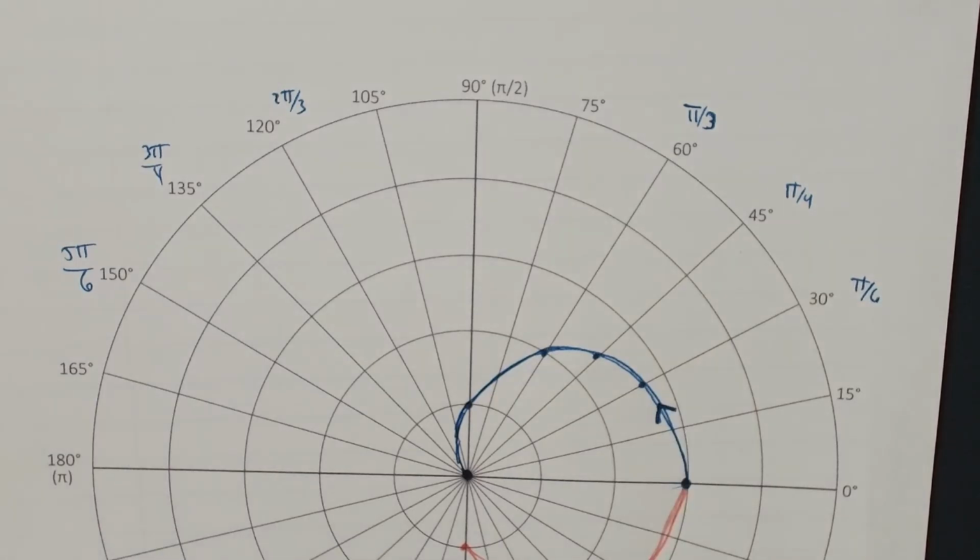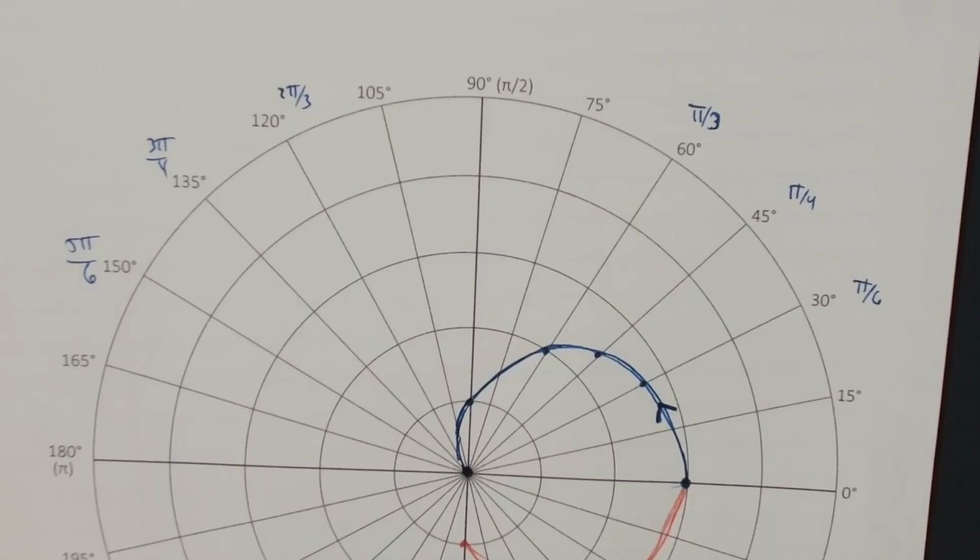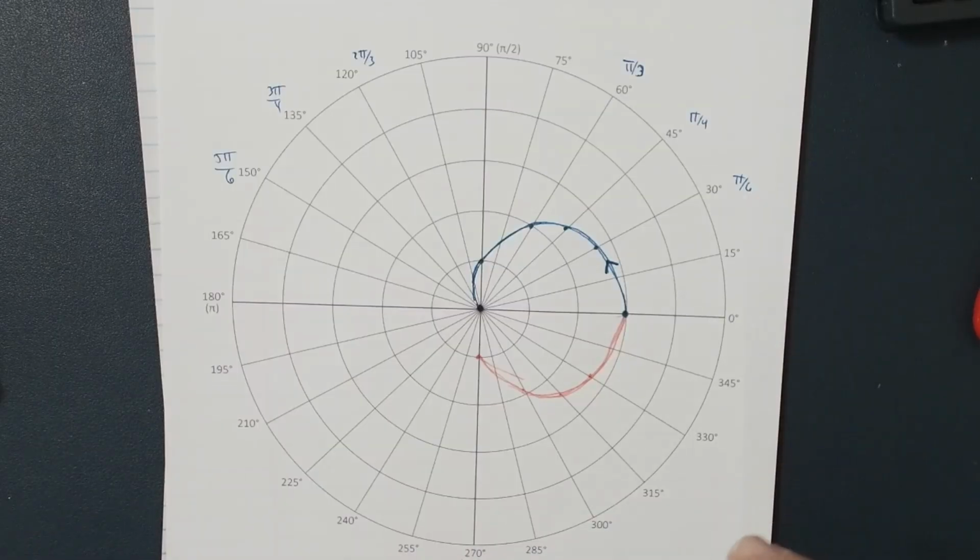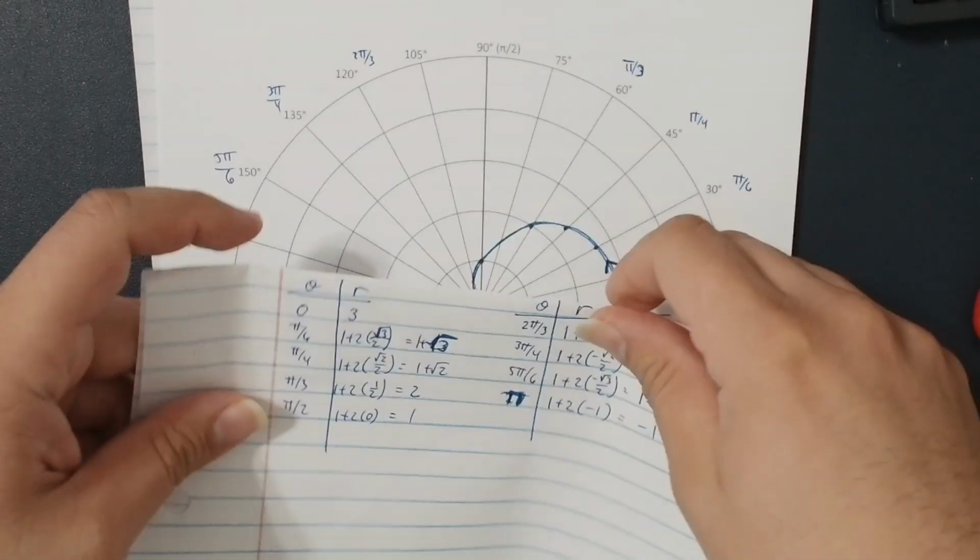This is getting a little hard to see. Let me go ahead and adjust the camera. There we go. That's a little better. Okay, so where were we?